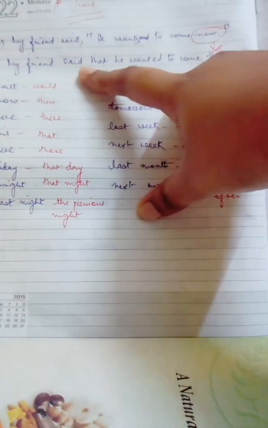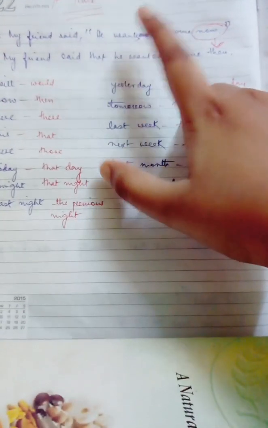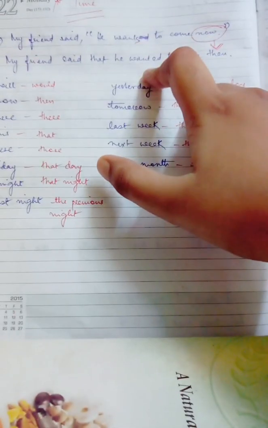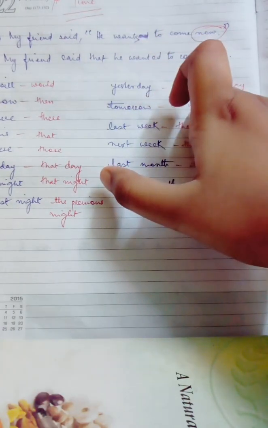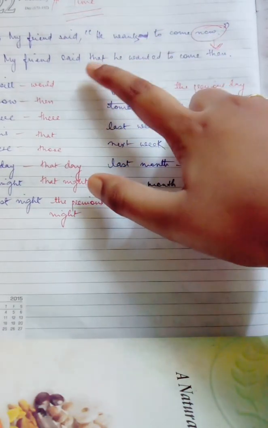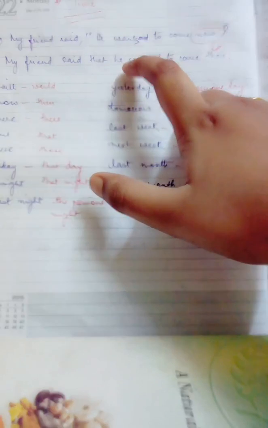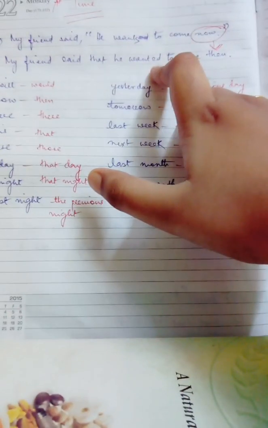So my friend said that he wants, here is a present tense. So you change it into past tense, that is wanted. You are changing it to the second form of the verb. That is, my friend said that he wanted to come then.